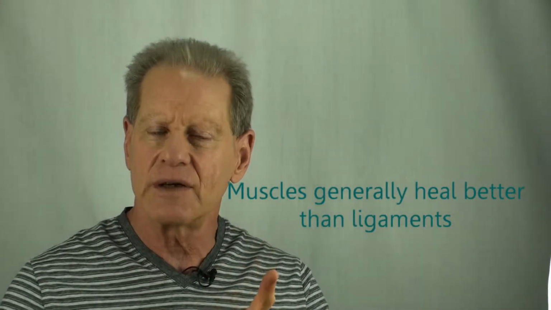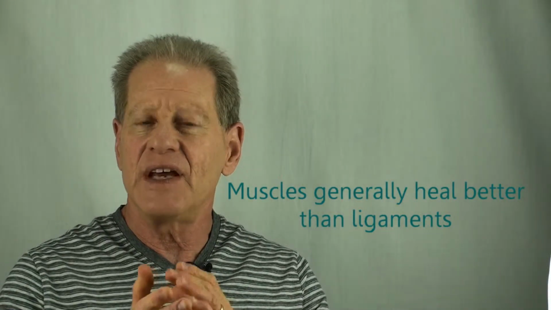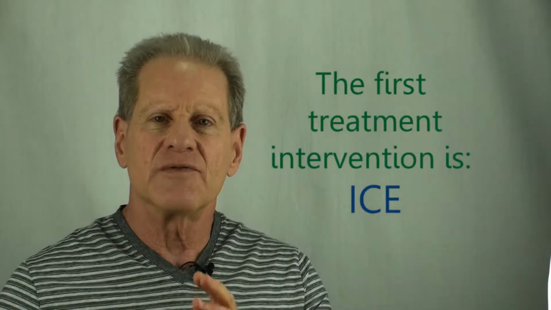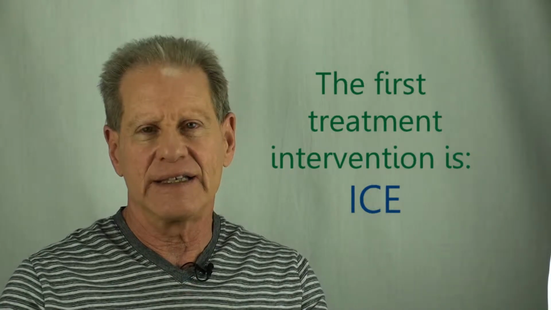Muscles are soft and pliable. They heal fairly well. Ligaments are tough and fibrous, and they do not heal as well. They require more rehabilitation. So totally different types of injuries. Now, even though they're totally different types of injuries and totally different types of materials, the nice thing is that they respond the same to the first line of treatment. And the first line of treatment is ice.